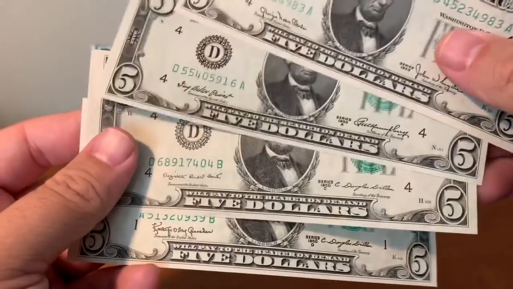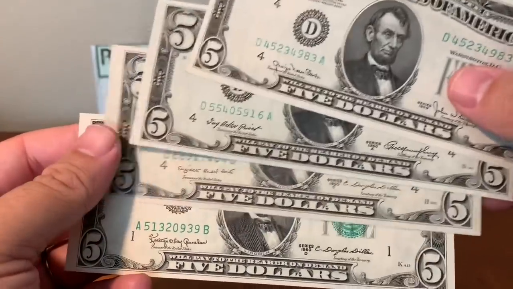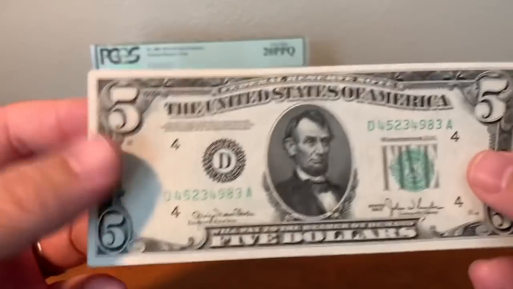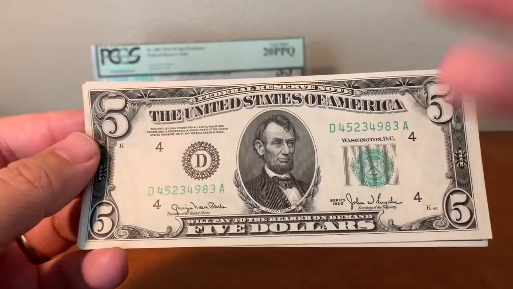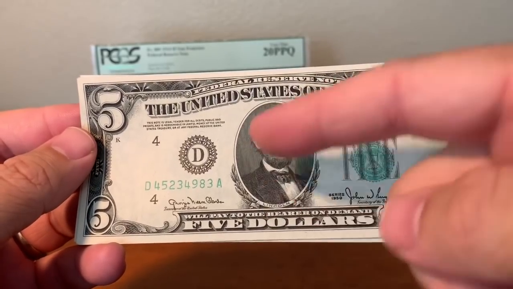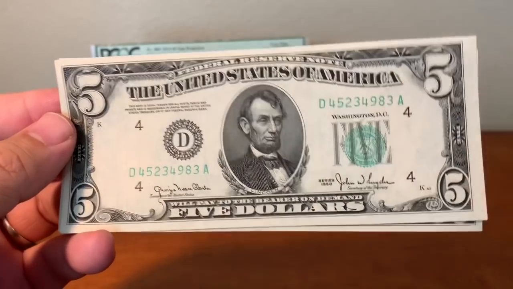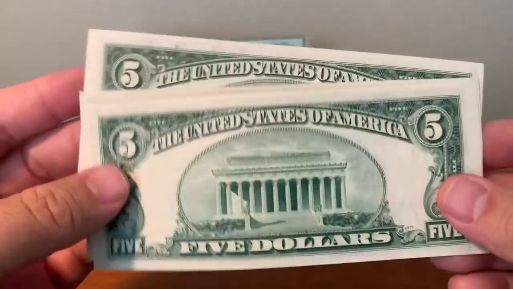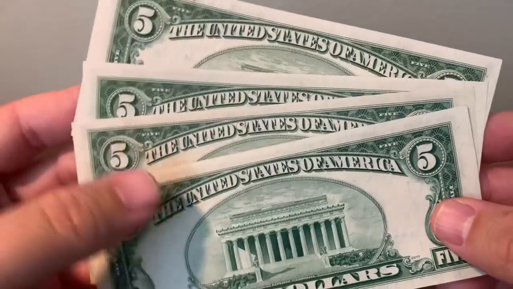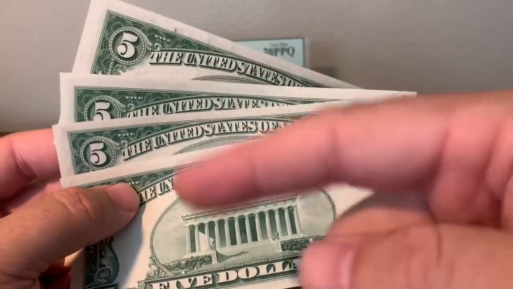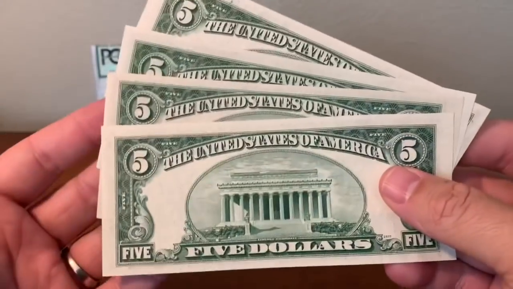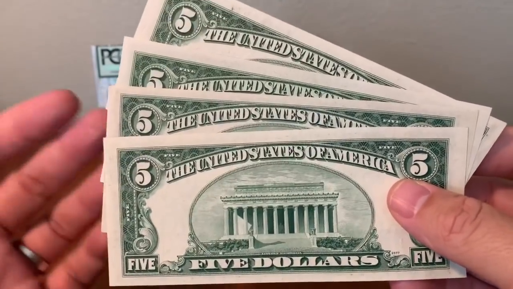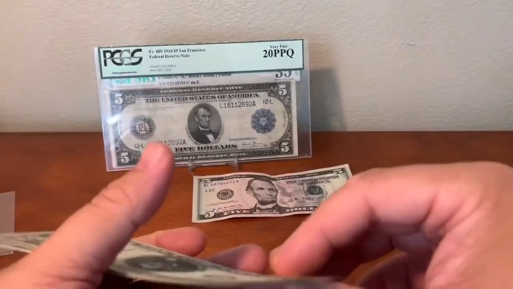But as you can see, the notes are all the same. The inks are incredibly vibrant during this era. The blacks just seem more black. The actual profile of Abraham Lincoln is so much darker and more robust compared to what they used to look like. And then the reverse greens compared to today, and the intaglio design that you see here is second to none. Okay, simply beautiful set of notes.